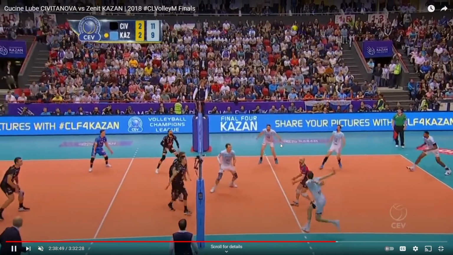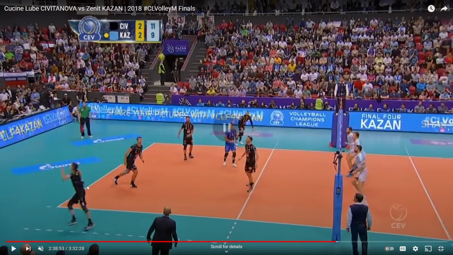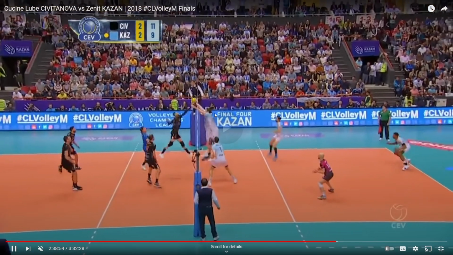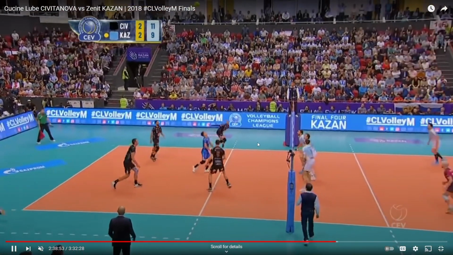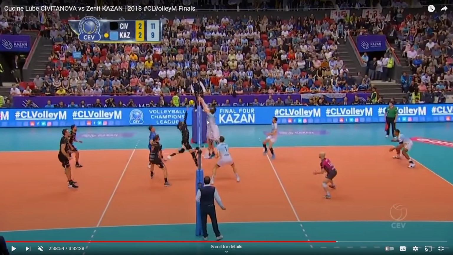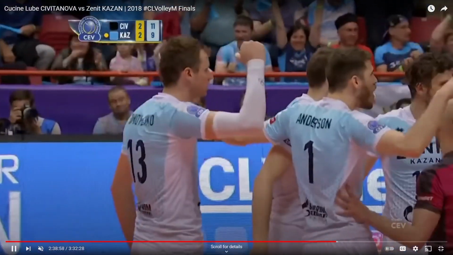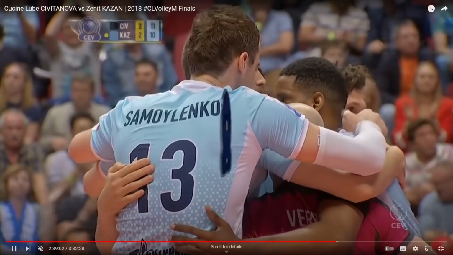And as a result, Lube's setter has to run for the ball. He even dives here, you'll see in a second. And so the ball is too tight. It's too close to the net. And so this outside hitter tries to play the ball into the block and get another opportunity, but nobody is there to get the touch after he's blocked. And so the ball just falls, and it's another point to Zenit Kazan. Once down 4, only down 1.